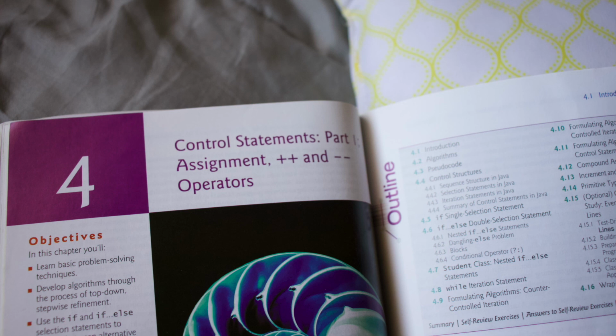Method main has two key parts. Lines 24 through 48 read an arbitrary number of integer grades from the user using sentinel-controlled iteration, update variables total and gradeCounter, and increment an appropriate letter grade counter for each grade entered. Lines 51 through 72 output a report containing the total of all grades entered, the average of the grades, and the number of students who received each letter grade. Let's examine these parts in detail.